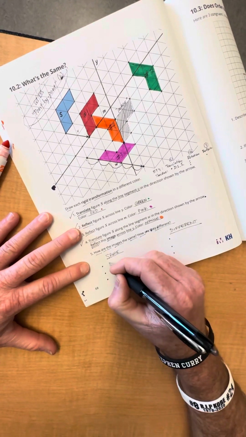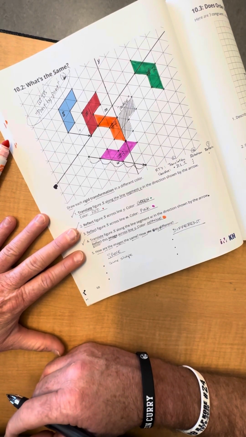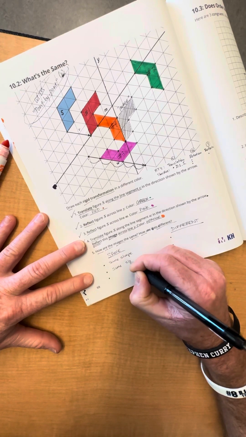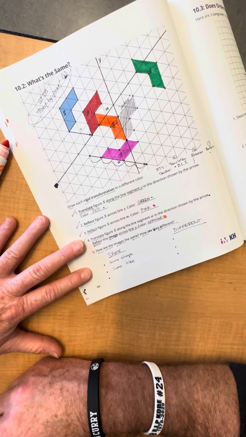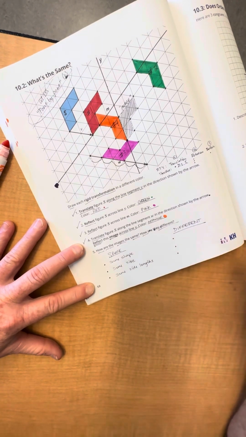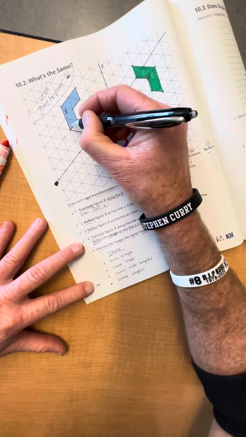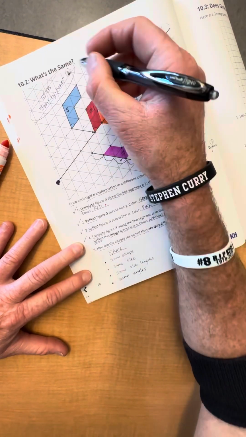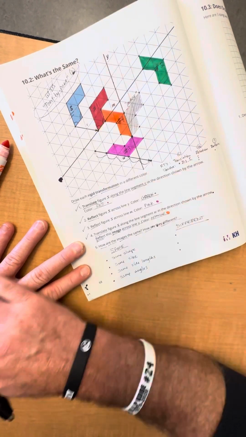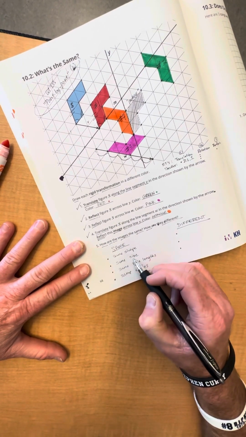So same. They're all the same shape. We did not do any dilations. We only did rigid transformations. Meaning they're also all the same size. What else is the same? Well, they have the same side lengths. And they also have the same angles. So, for instance, this angle is congruent to this angle. This angle is congruent to this angle. This side right here, we'll do 2 hash marks, is the same as this side. And I know that because all the images have the same shape and the same size.